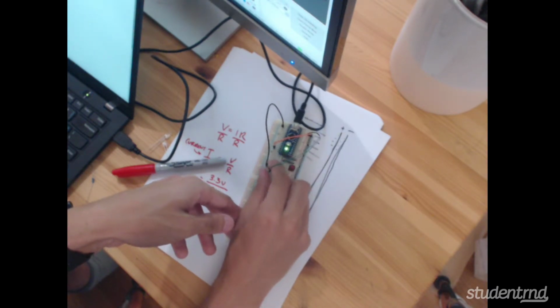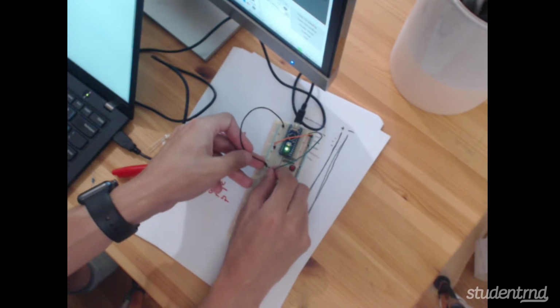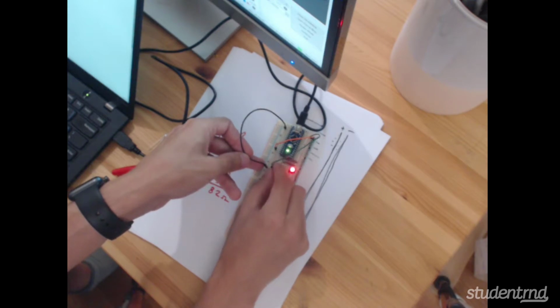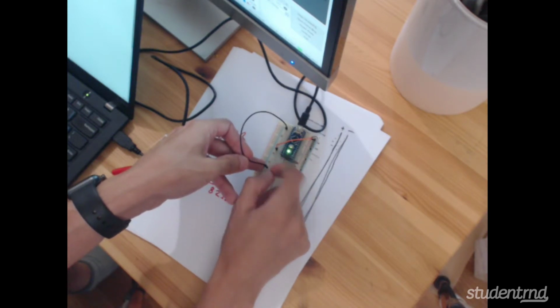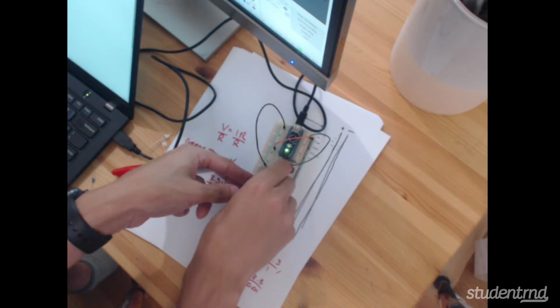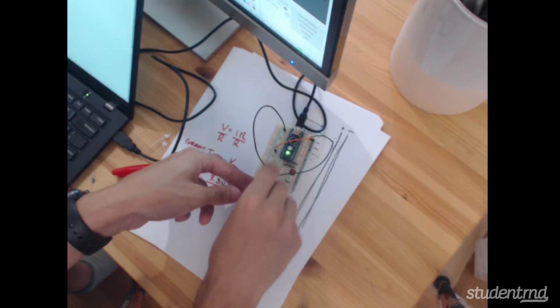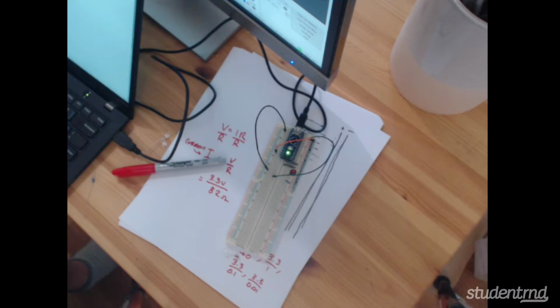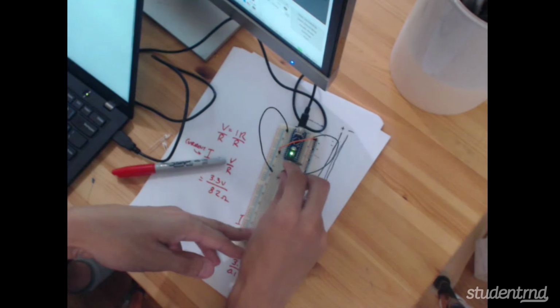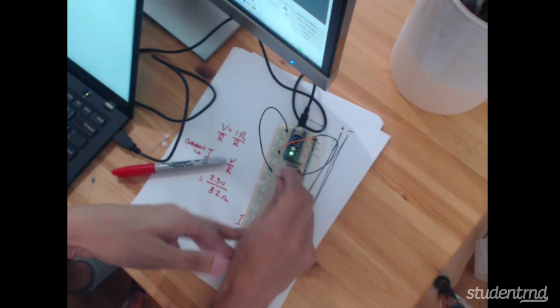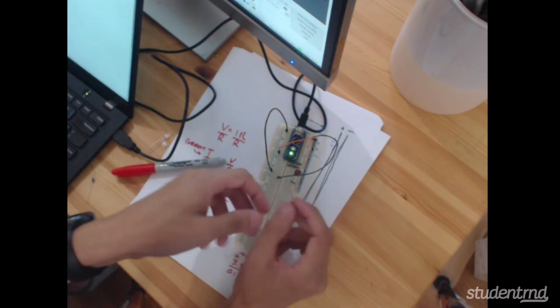which is not working for some reason. Why is that not working? Is it this capacitor? Maybe. Let's see if we can get this working. Let's try a slightly bigger one, because that's not working. So this should be the positive side, this should be the negative side. Because I am completely hooking this up wrong.